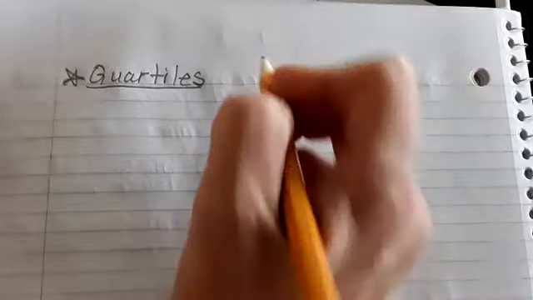Okay. Let's talk about what a quartile is. When you have a list of data, when you break it up into 4 equal groups, you're breaking it up into quartiles.